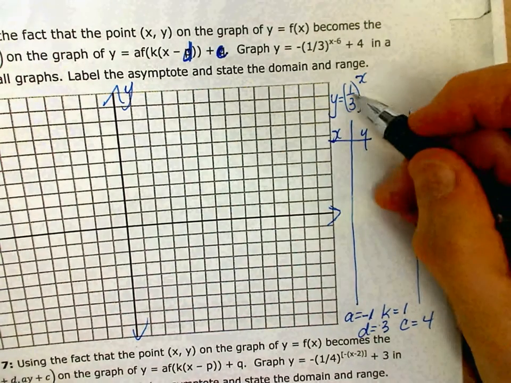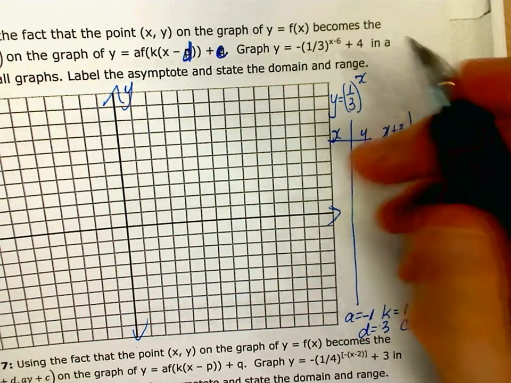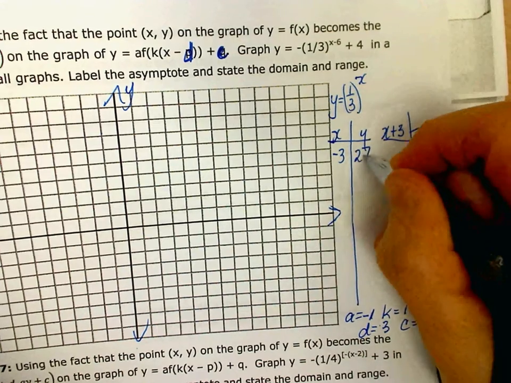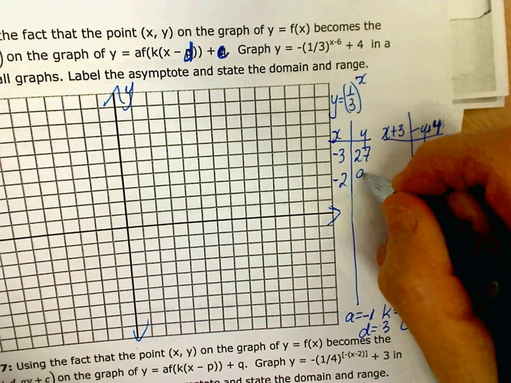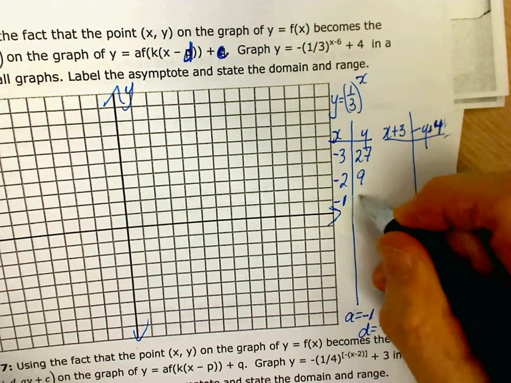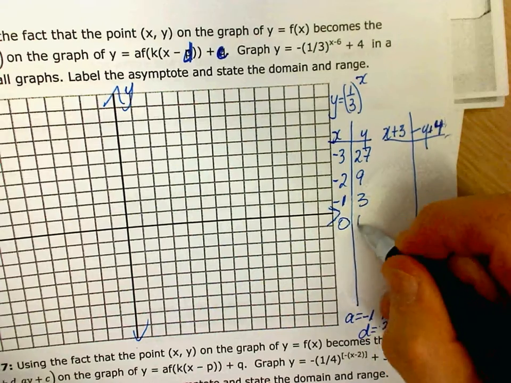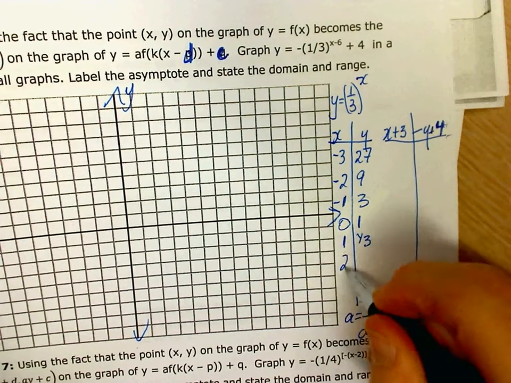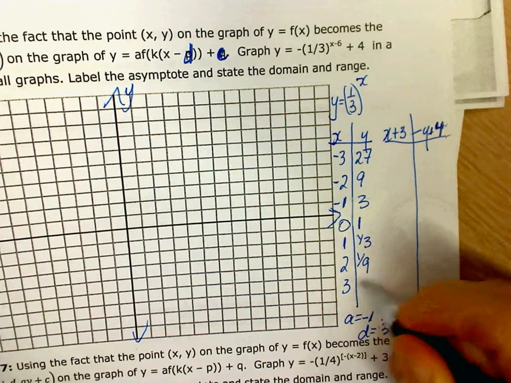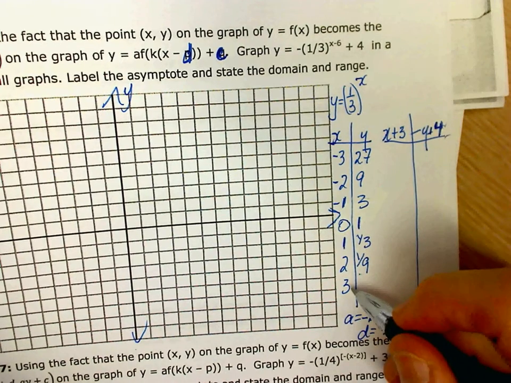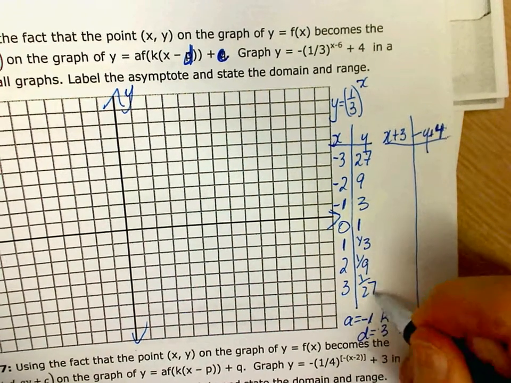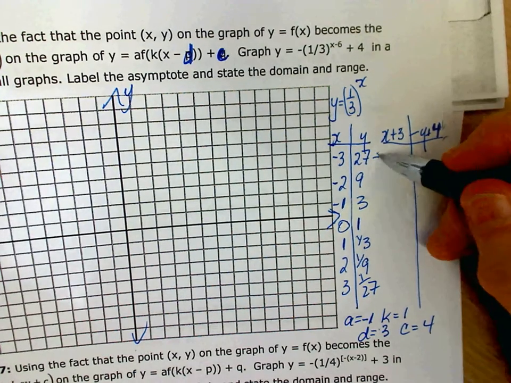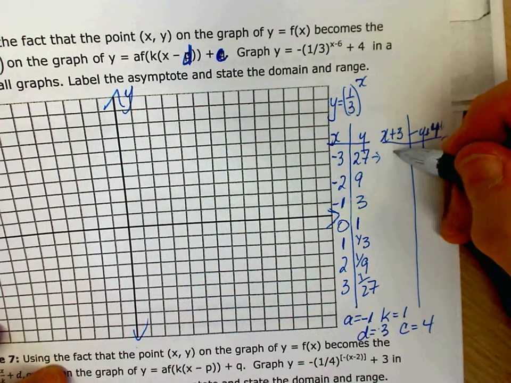So let's find some points on our original function. This is when x is -3, y is 27; -2, y is 9; -1, y is 3; 0, 1; when x is 1, 2, 3, y is 1 over 27. So now we have to sub in our x. This point becomes 0.